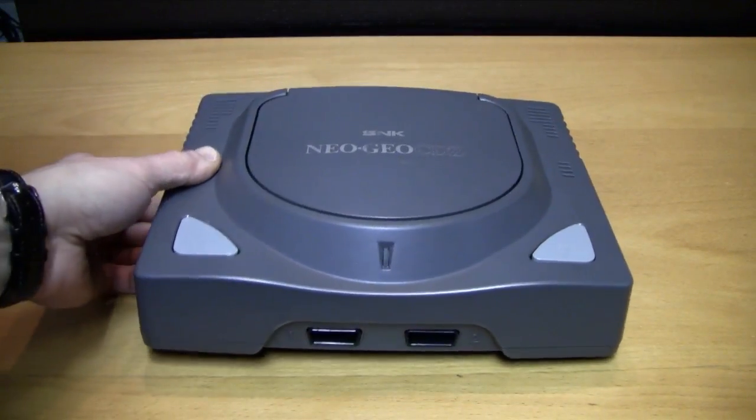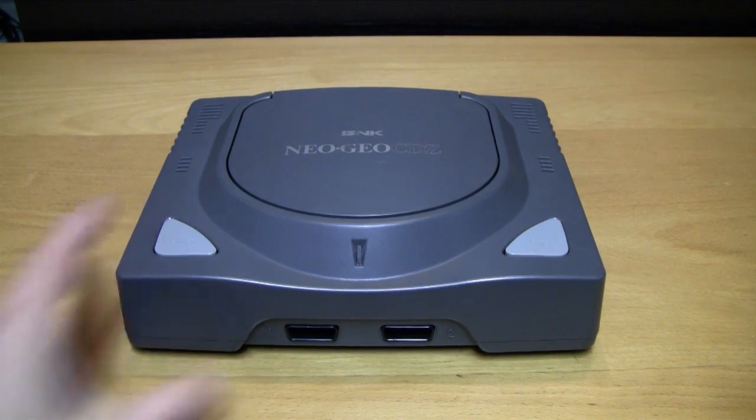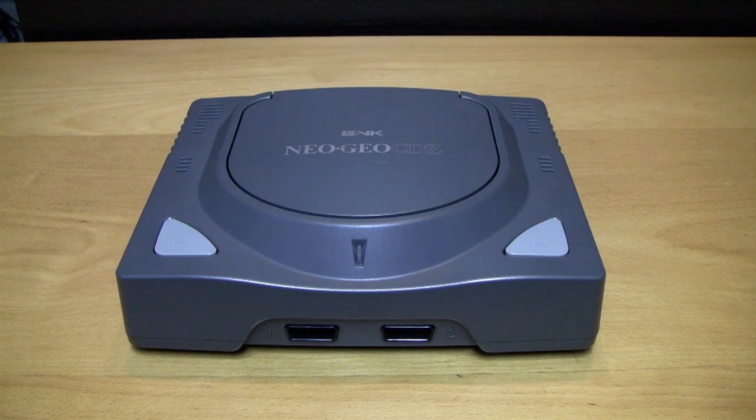Okay, and now to the last model, the Neo Geo CD-Z or CDC, like I mentioned before. Like I also mentioned before, the system is a lot smaller than the Model 1 and Model 2. The size of Model 1 and Model 2 you can compare to the size of an original Xbox, but both systems are not as heavy. Actually, the Neo Geo CD Model 2 is a lot lighter than the Model 1, and the Neo Geo CD-Z you can compare size-wise to an original PlayStation 1.